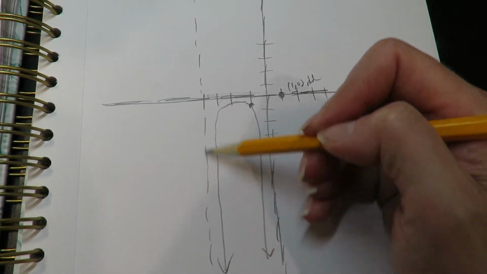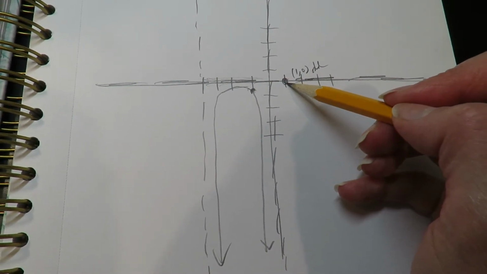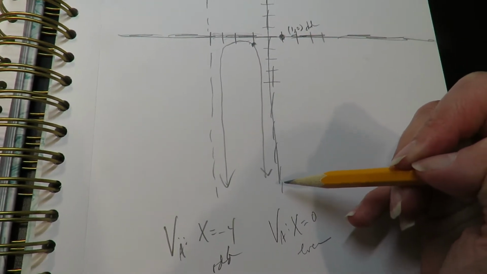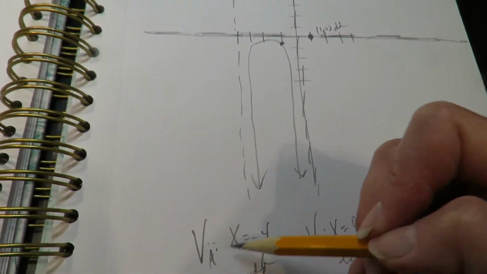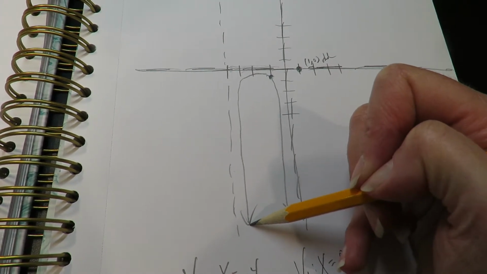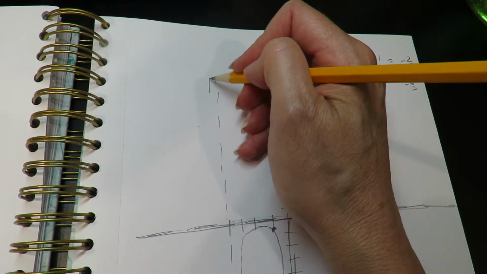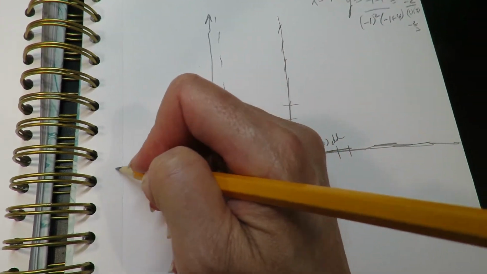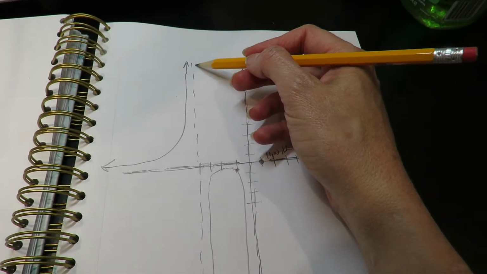So you're going to approach the VAs on both sides, and you can't cross the HA unless you have a point where you can cross. You never cross the VA. All right, so now I can draw the rest of it. This VA here is odd, which means that if one side is going south, the other side has to be going in the opposite direction, which is north. So this guy will be up here, like that. Because if one's going south, the other one has to go north.